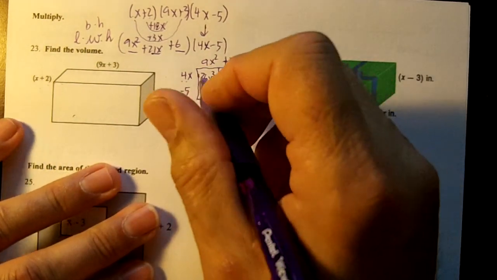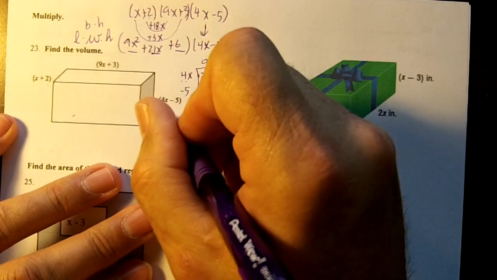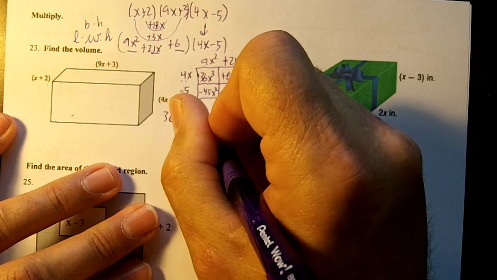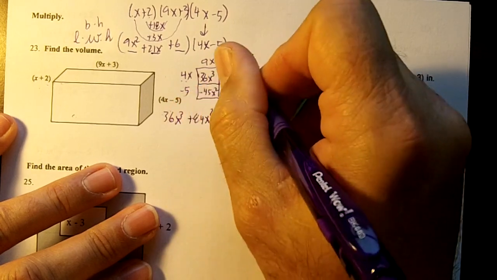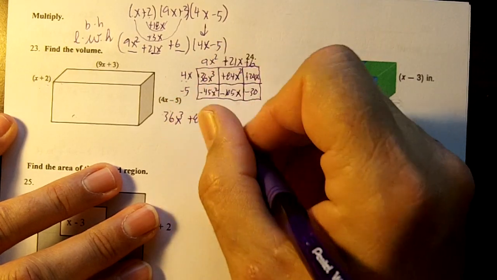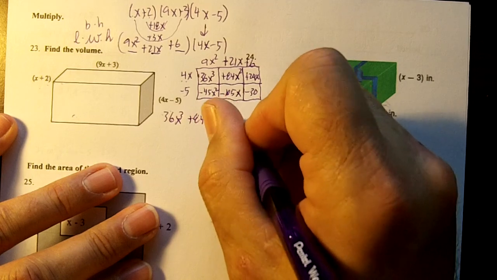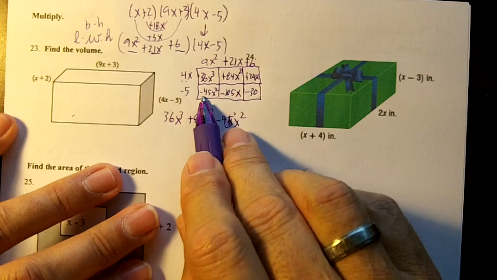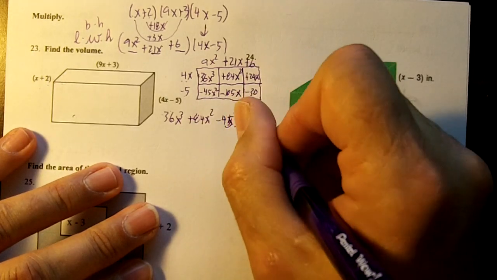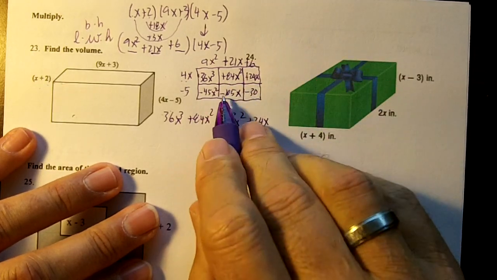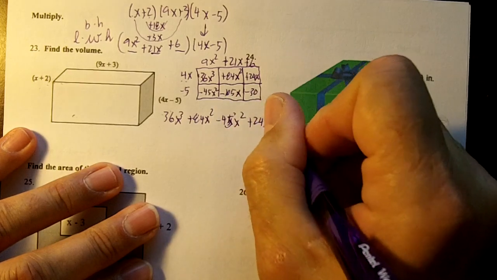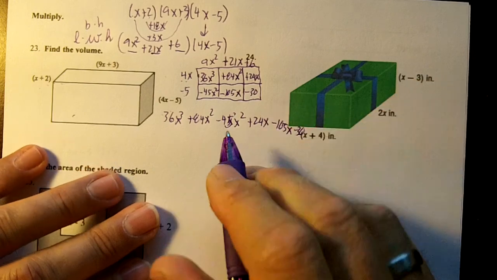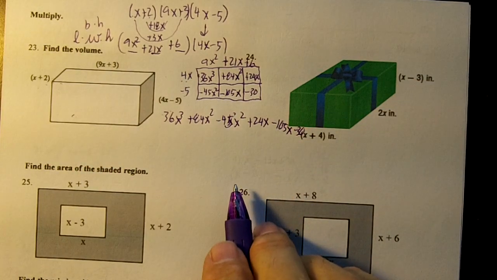Okay, so now then let's group it all together. So I'm going to write down 36x cubed. Then I'm going to write down plus 84x squared. This should be a 2 right here. And then I'm going to write down minus 45x squared. So I'll put my 84 and minus 45 here. Then I'm going to write down plus 24x minus 105x. And then minus 30. A lot of work here for one problem.